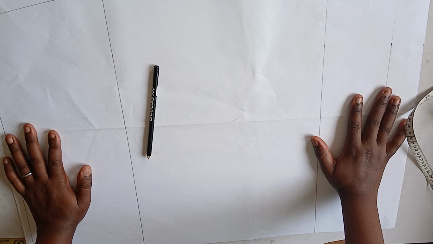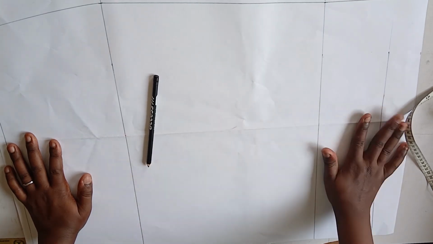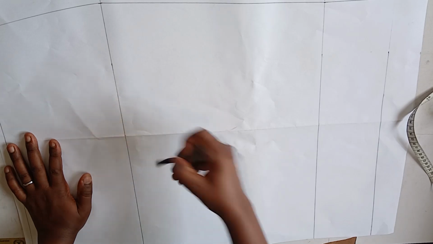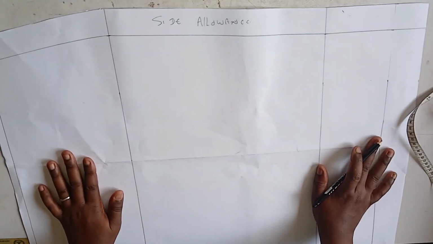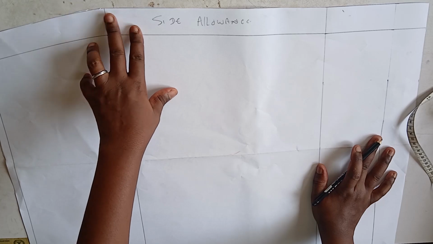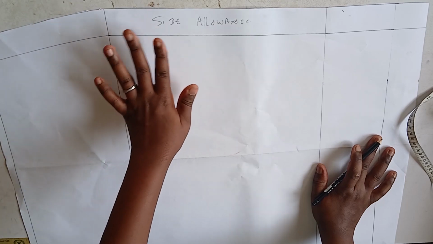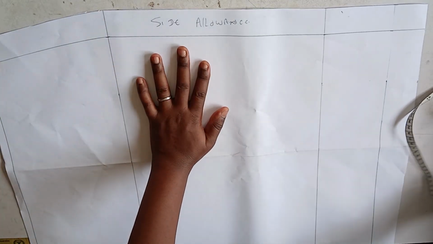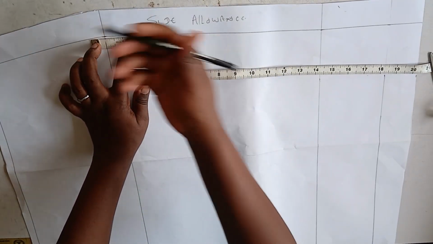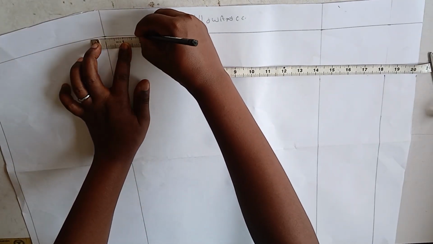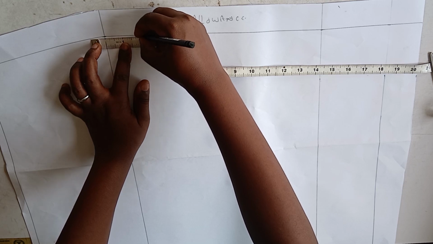So if you are working with one that shows a lot of skin, then you have to make a bit of adjustment from what I'm doing here. So now for this one, this is my full skirt. I'm opening out the full skirt. So you come to this side, the overlap is on this side, on the half side. So you come to this side of the hip. From your hip line, you step down by 2 inches.